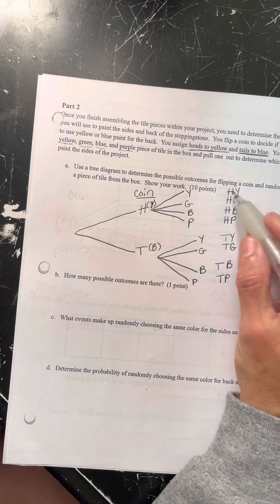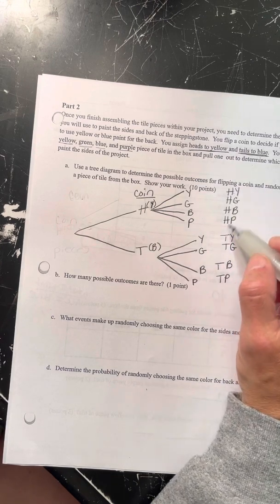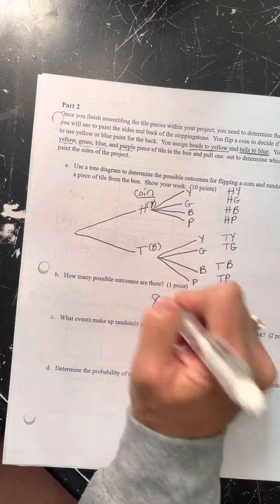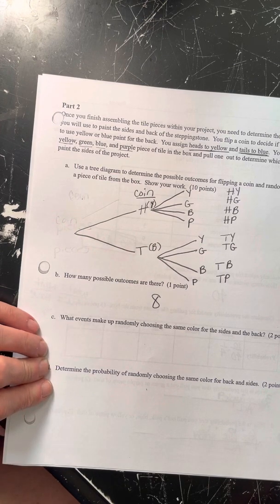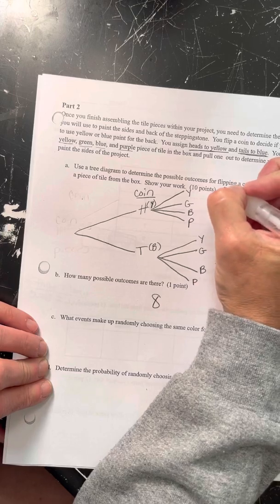How many possible outcomes are there? They're right here. 1, 2, 3, 4, 5, 6, 7, 8. What events make up randomly choosing the same color for the sides? All right, so getting the same color twice. So heads is yellow.